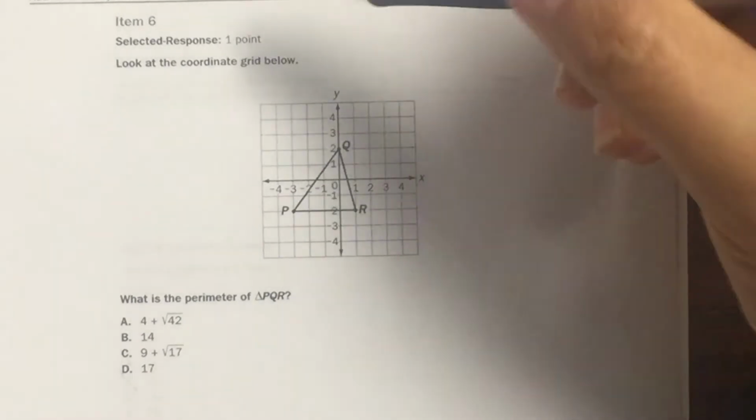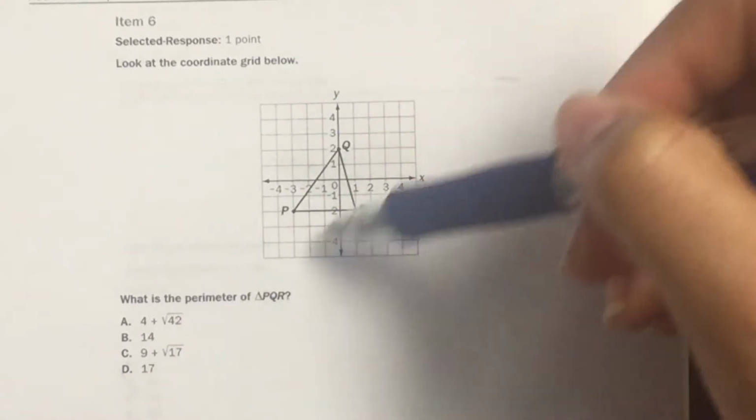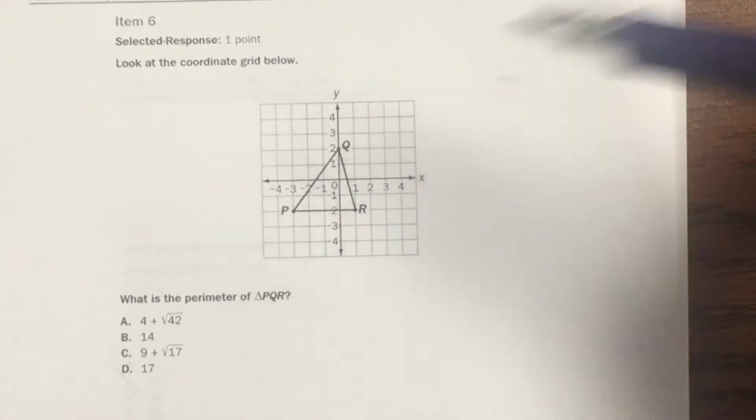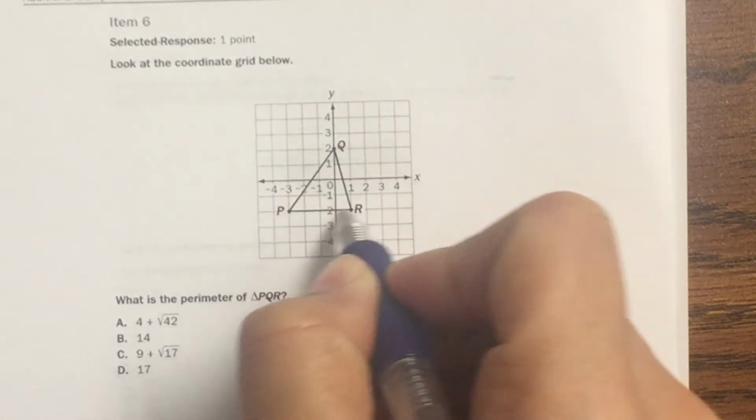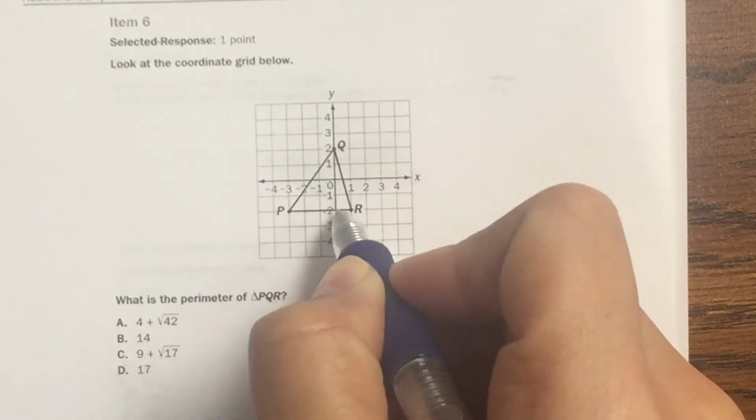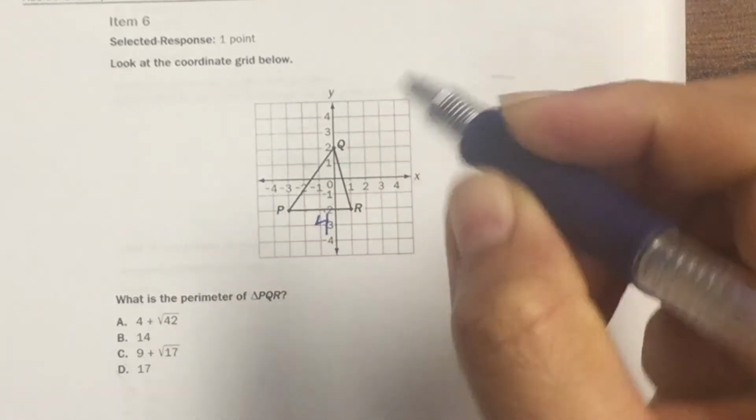All right, item 6, look at the coordinate grid below. What is the perimeter of PQR? Okay, so you have to find all the sides, right? So let's start with the easy one. A horizontal distance, you can just count that. 1, 2, 3, 4, so that's 4.